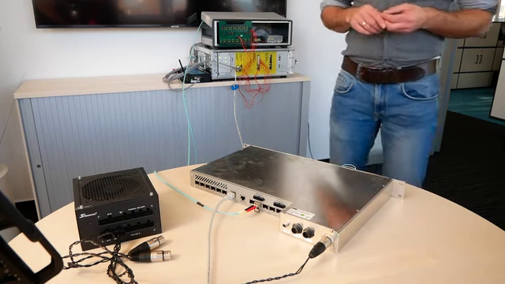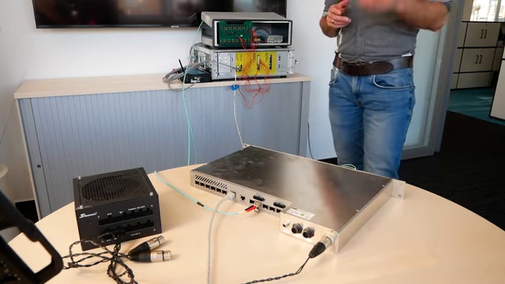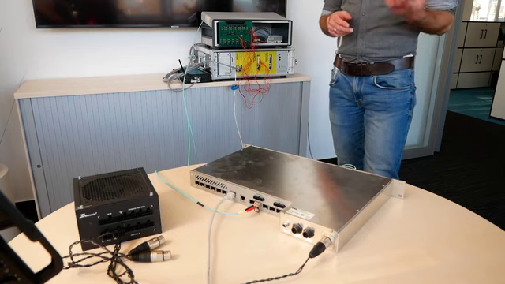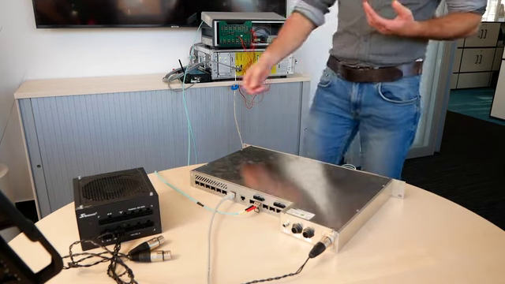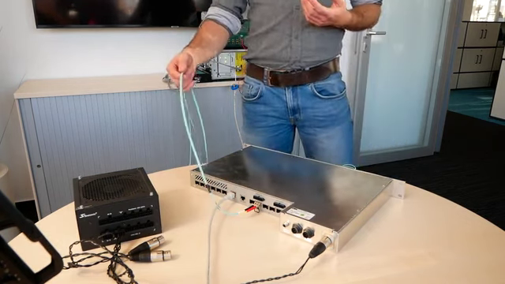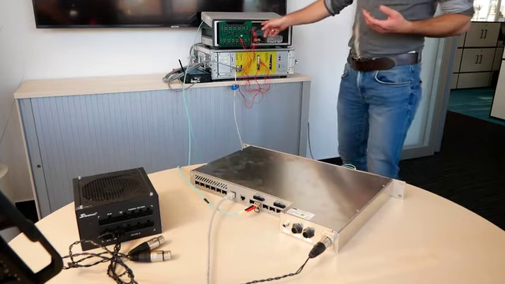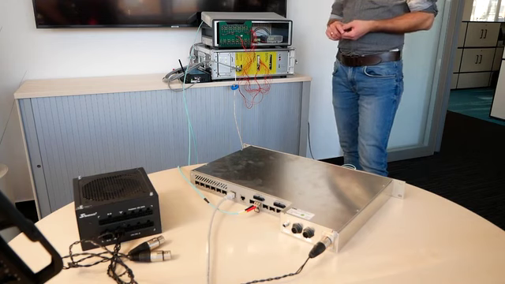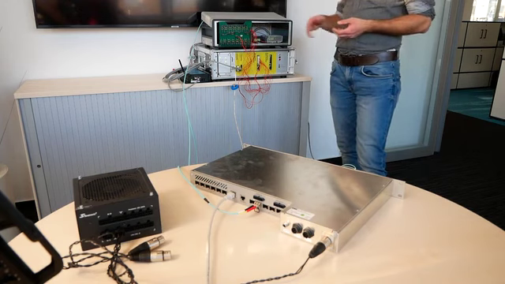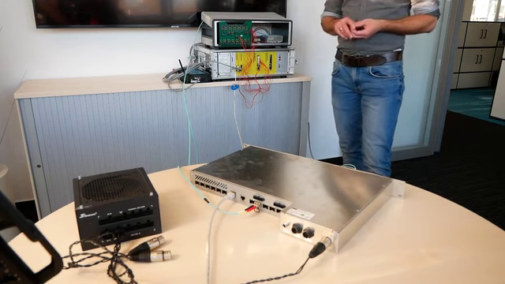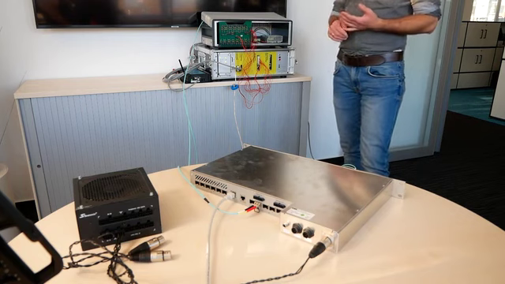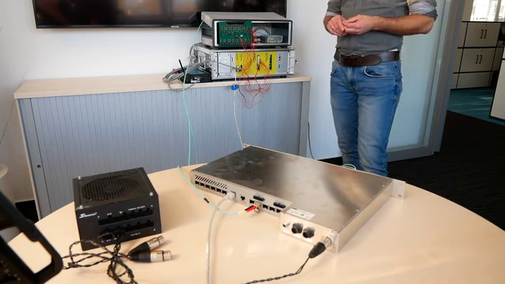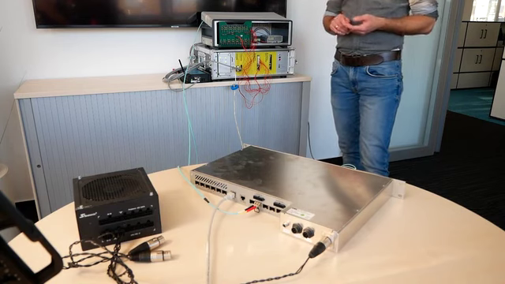The benefit of this is that all the fast interface or the fast data transfer we can do through optical fiber, and only a very short distance is covered with copper wires. So we're absolutely immune to EMI interference, and we significantly increase the signal integrity of the whole system.